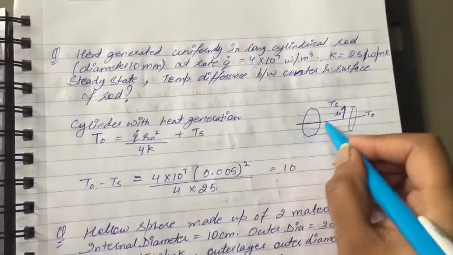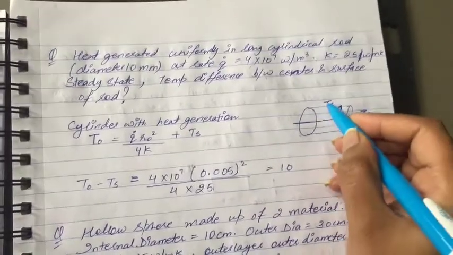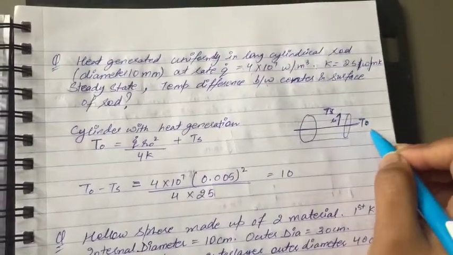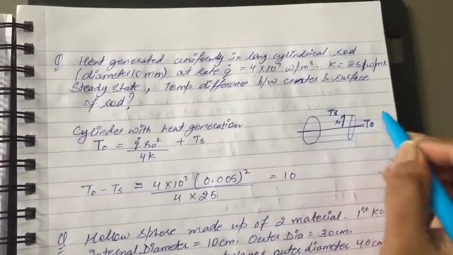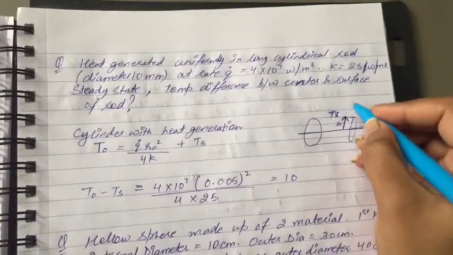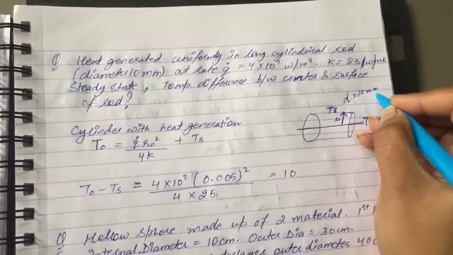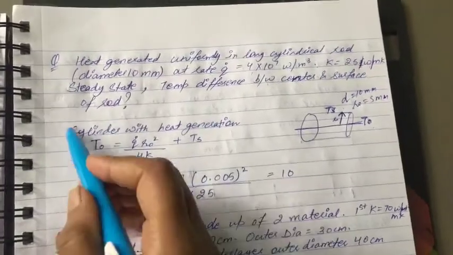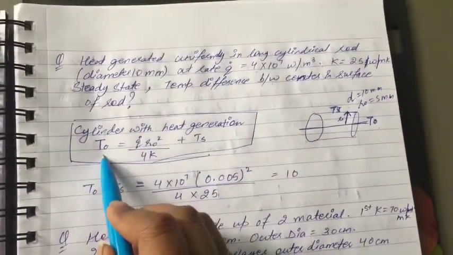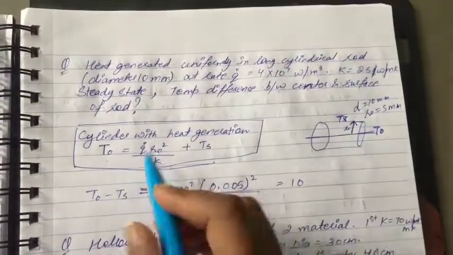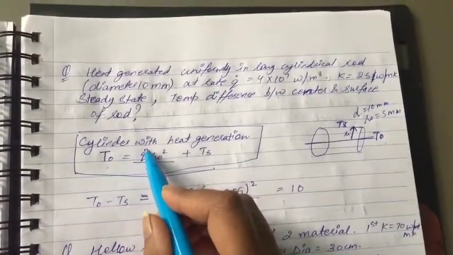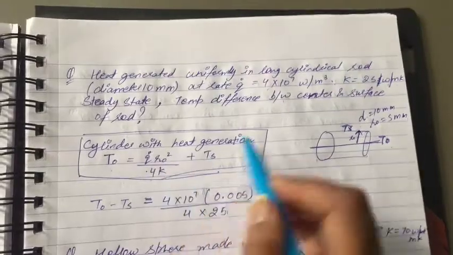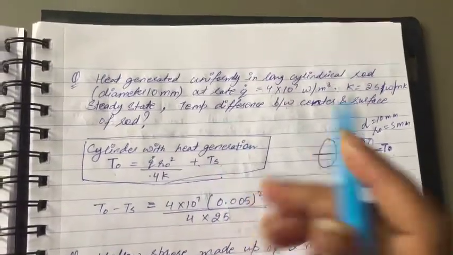So this is our rod, and T0 is the temperature at the center, Ts is the temperature at the surface. So we have to find the temperature difference between the surface and the center. R0 is the radius; the diameter is given as 10 mm, so R0 would be 5 mm. Now for a cylinder with heat generation, we know this formula: the temperature at the center T0 is equal to Q0 into radius square upon 4K plus the temperature at the surface.